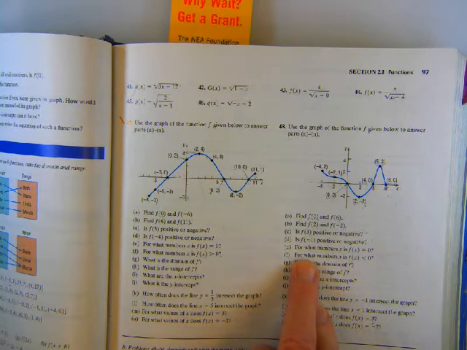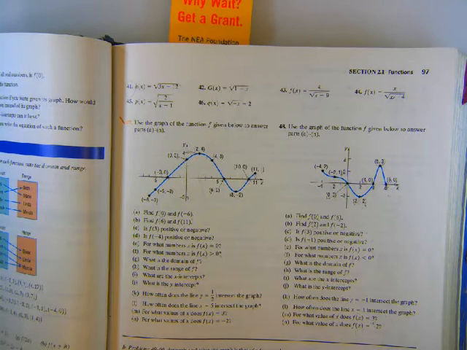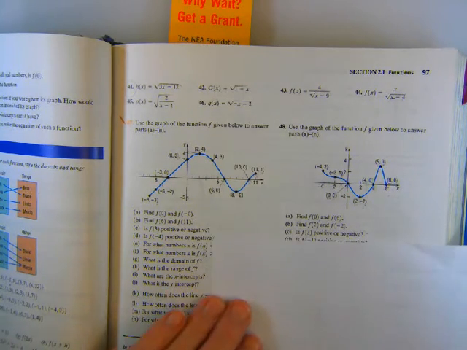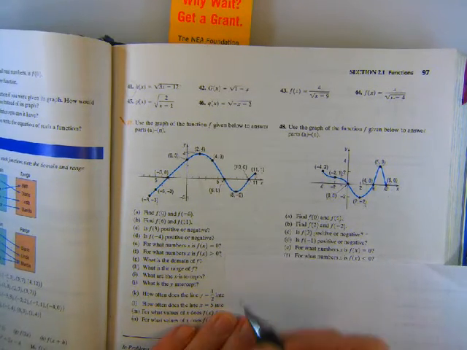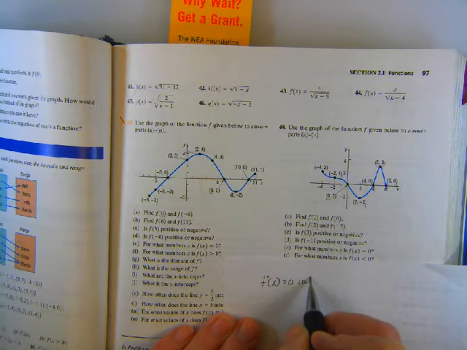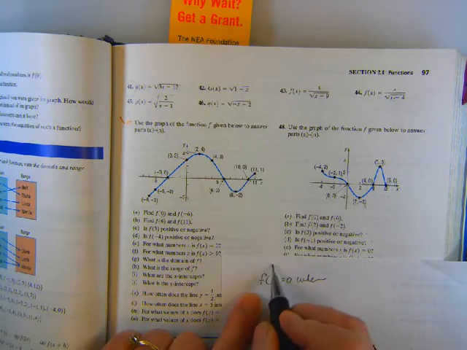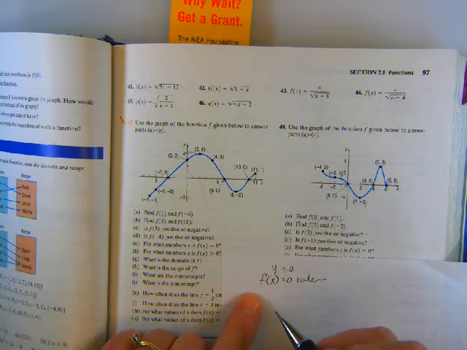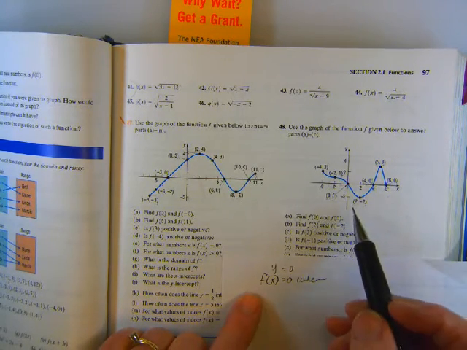E, for what numbers is f at x equal to 0? In other words, they're saying, where is y 0? When it's asking that, it's asking for your x value. How you write that, you say f at x is equal to 0 when? In other words, y equals 0. Y equals 0 when?